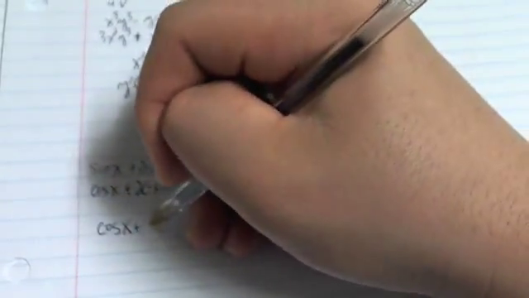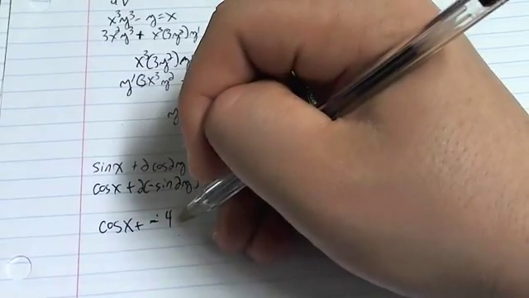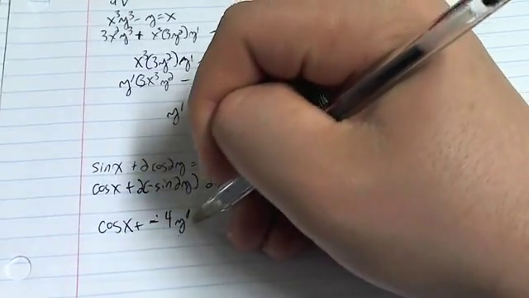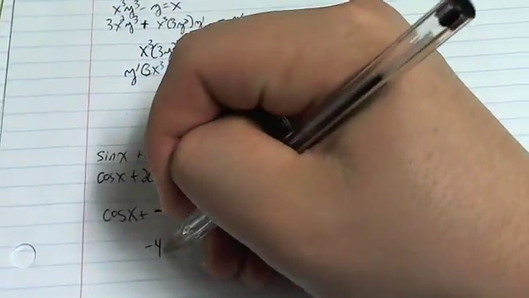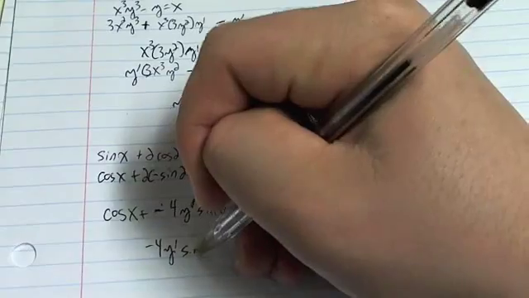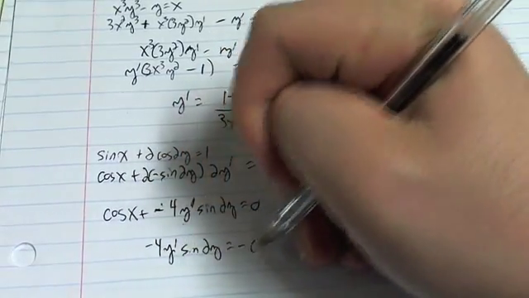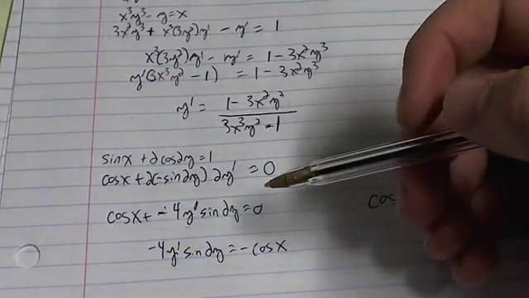So now let's make everything look pretty. Plus negative 4y prime sine 2y is equal to 0. Take cosine to the other side, you're left with negative 4y prime sine 2y is equal to negative cosine of x.